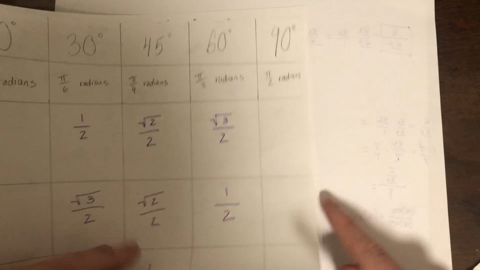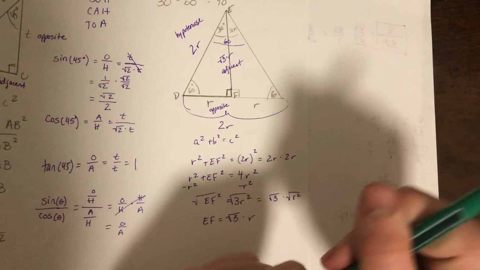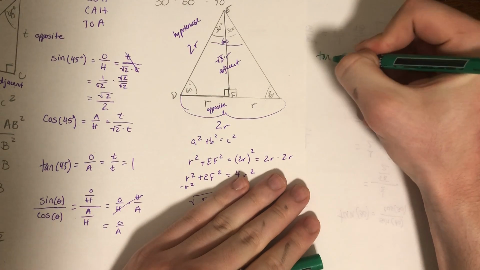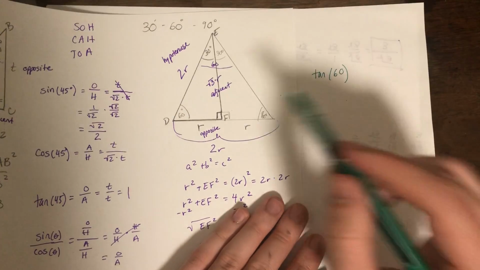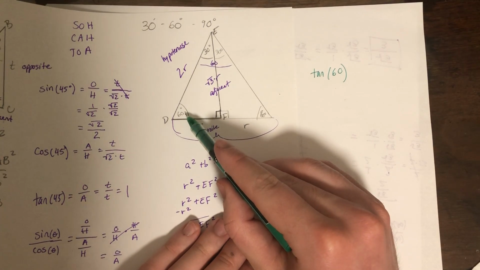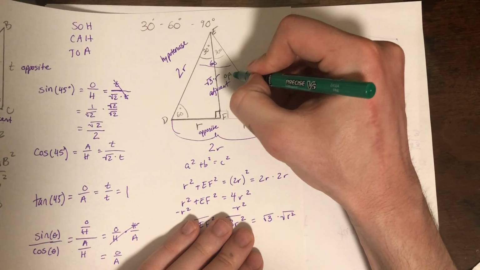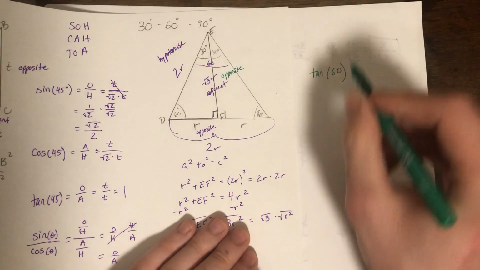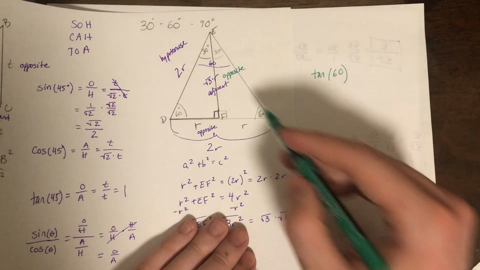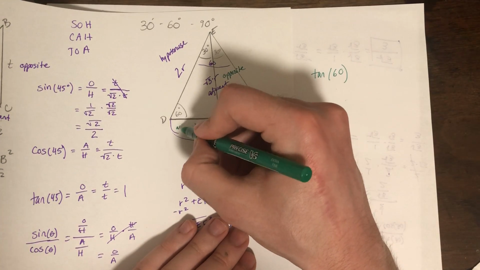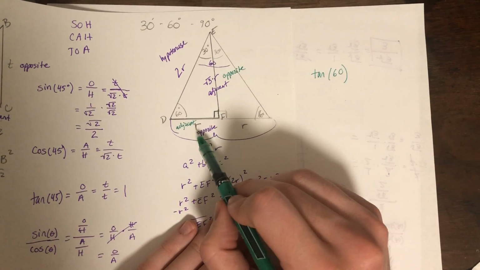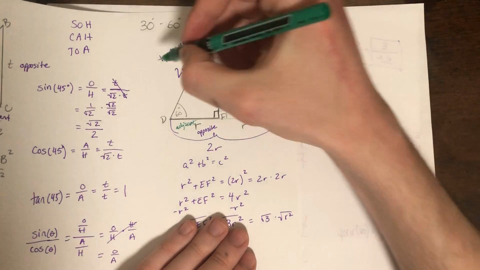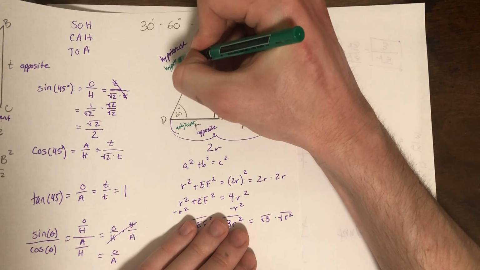Okay, so tan of 60. So now we've got 60 as a reference angle. So here's my 60 degrees. Now this is going to be the opposite side. Remember, we've switched our reference angle to 60. So that's going to change things up a little bit. So now I've got opposite, adjacent, and the hypotenuse stays the same. That's not going to change at all.